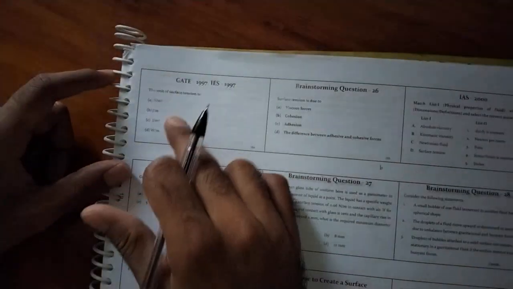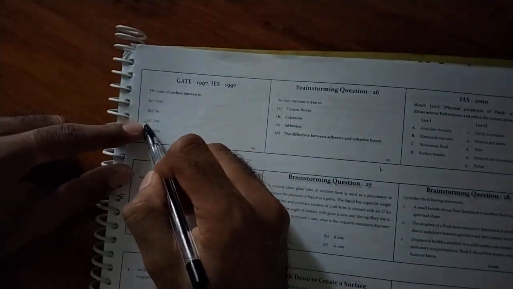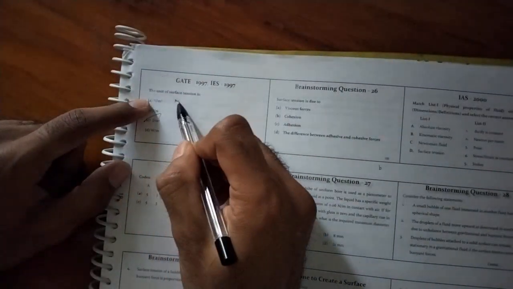In another way, Newton per meter can also be written as Joule per meter square. Here we have to convert the Joule into any other kind of unit, into kg and seconds, and make it into the dimensional formula. So the next thing is the unit of surface tension is Joule per meter square, or Newton per meter.